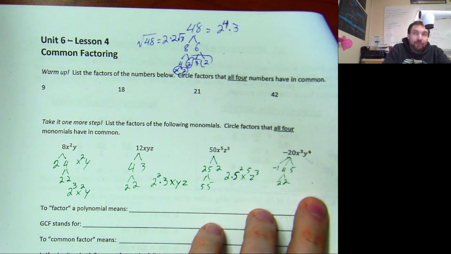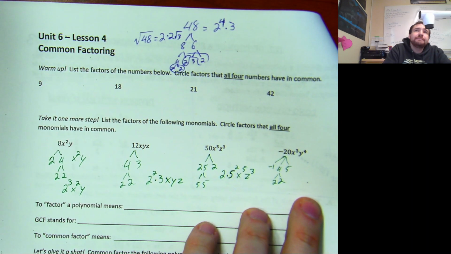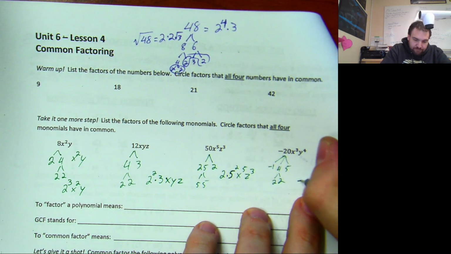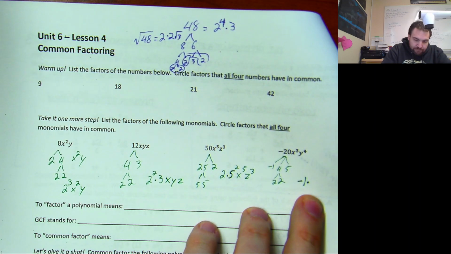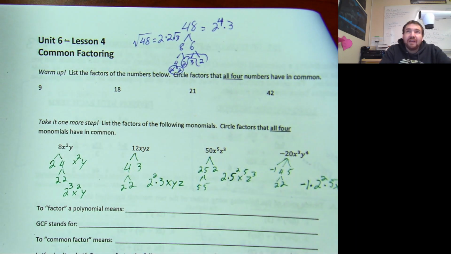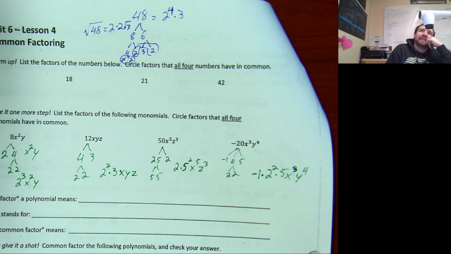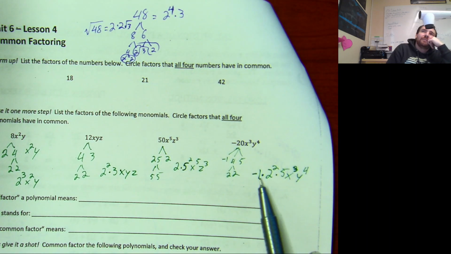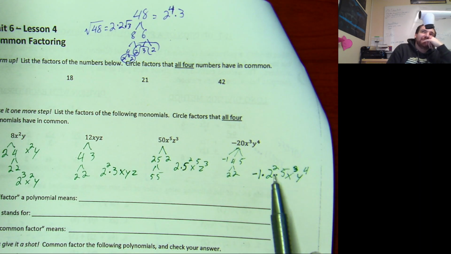So this is then going to be negative 1 times 2 squared times 5. I like to write it with increasing prime numbers, but you could write it as negative 5 times 2 squared.